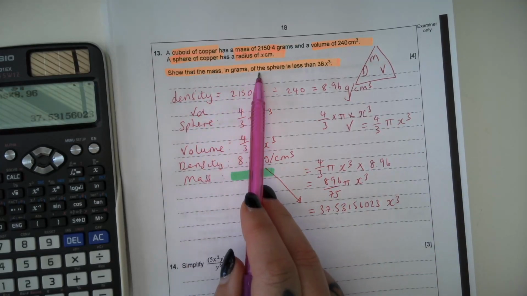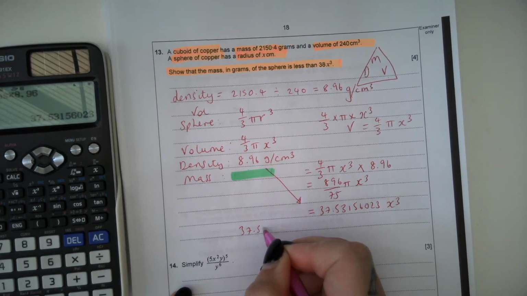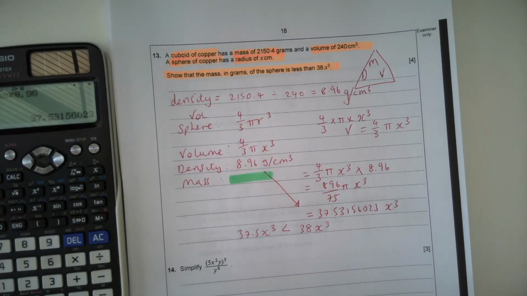Show that the mass in grams of the sphere is less than 38x cubed. Well, 37.5x cubed is definitely less than 38x cubed. So we've showed that there.